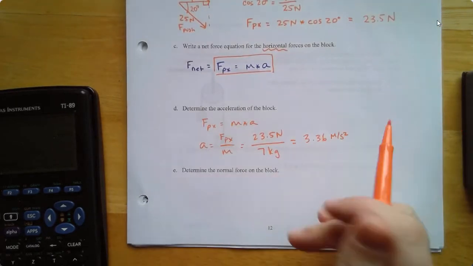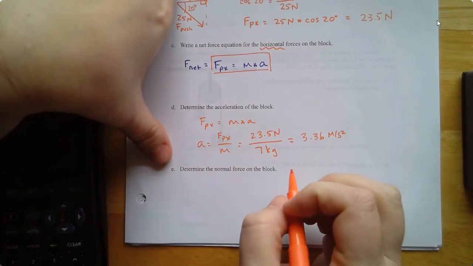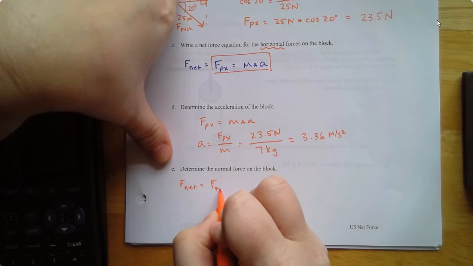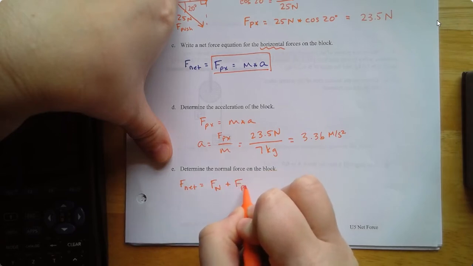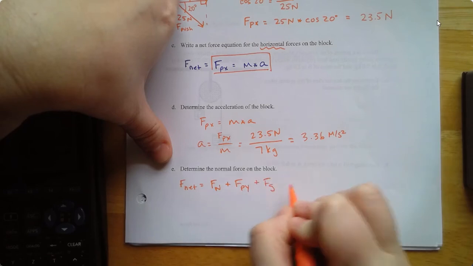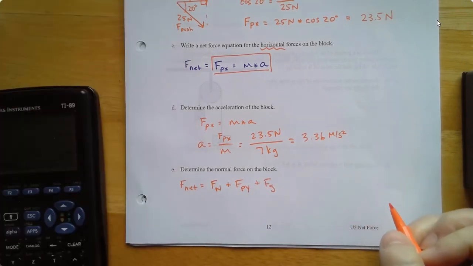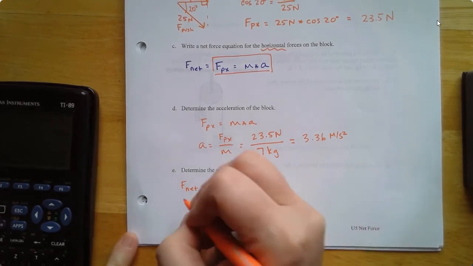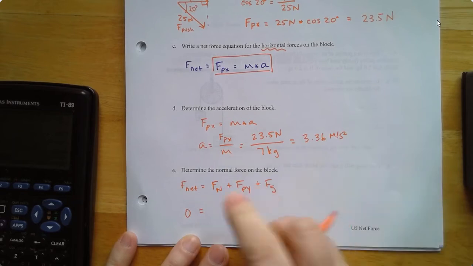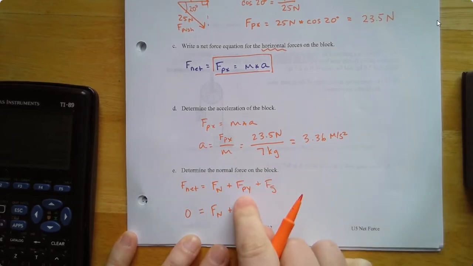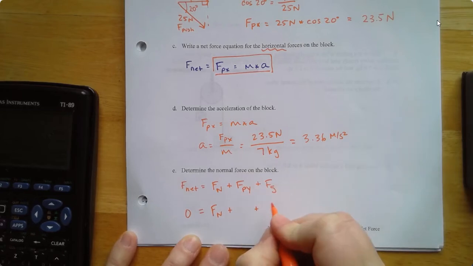To figure out our normal force, what we need to keep in mind is that our net force is going to be equal to normal force plus the vertical component of the push plus gravity. Right? And if those things are balanced, we would say that our net force is 0. So 0 is equal to normal force plus this guy, which we don't know yet, plus our force due to gravity, which is minus 70 newtons.